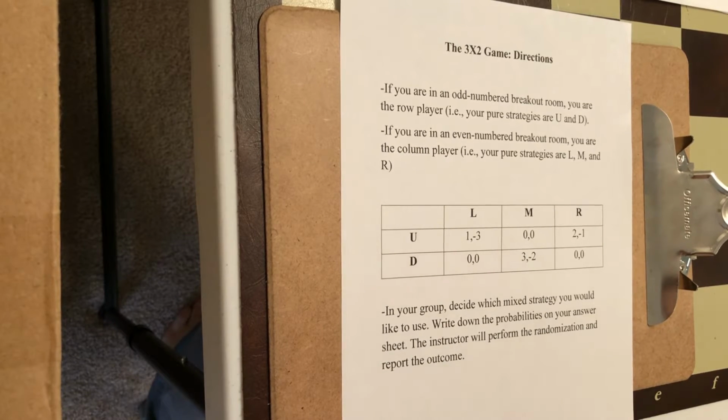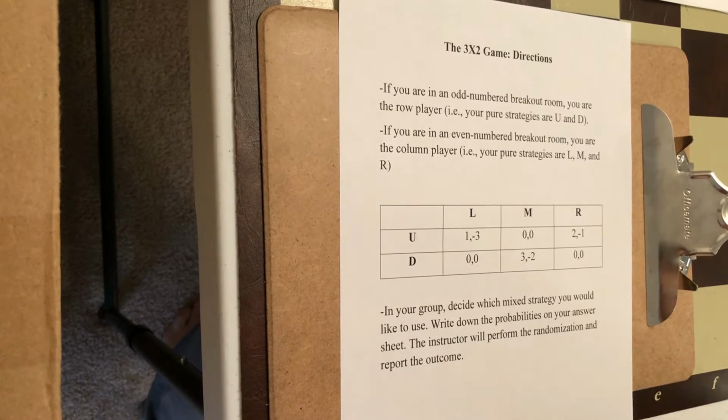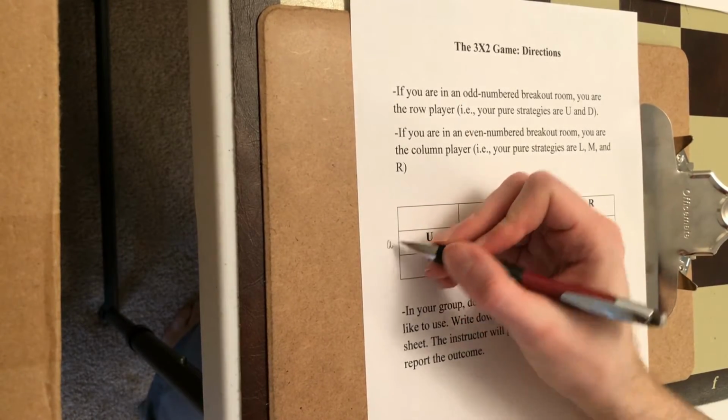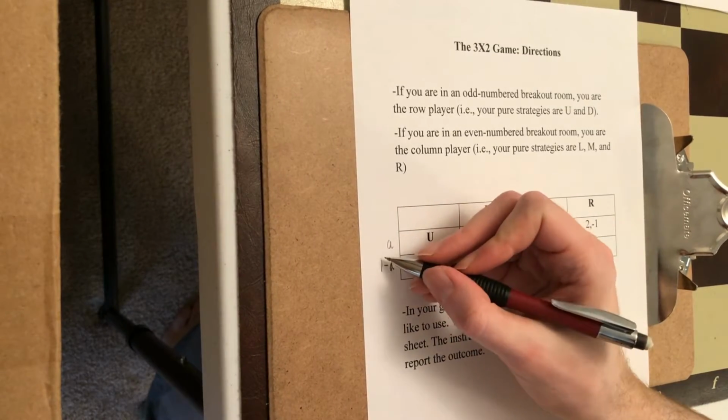So you can quickly verify, look at the payoff table here, that there are no pure strategy Nash equilibria. That means both players will want to randomize, they'll want to use a mixed strategy. So let's try to find out what the best mixed strategy should be for each. Let's say our row player plays U with probability A, and they play D with probability 1 minus A.